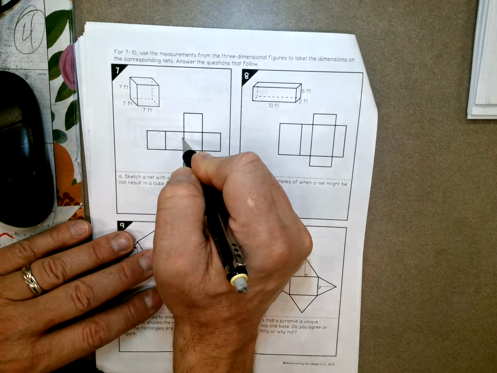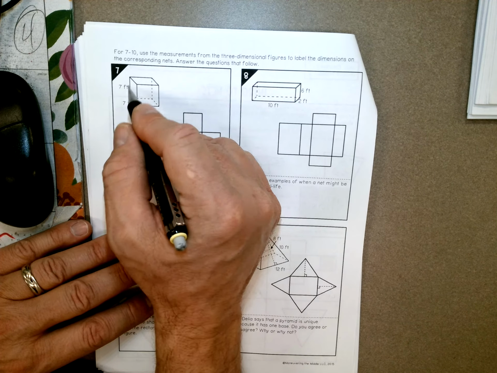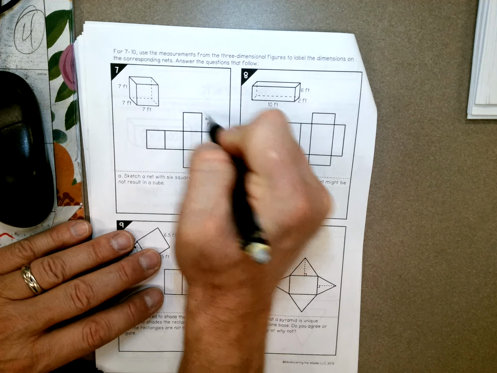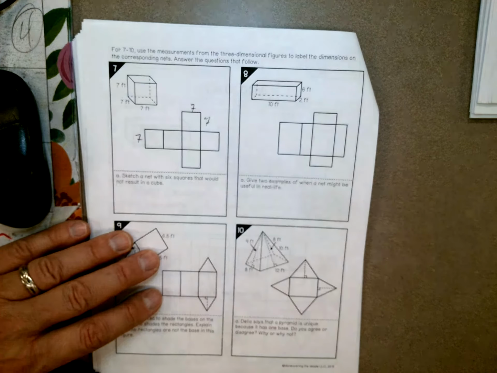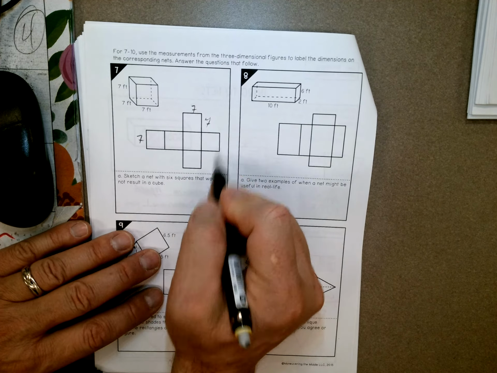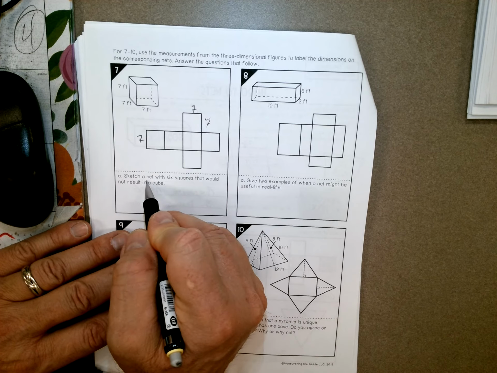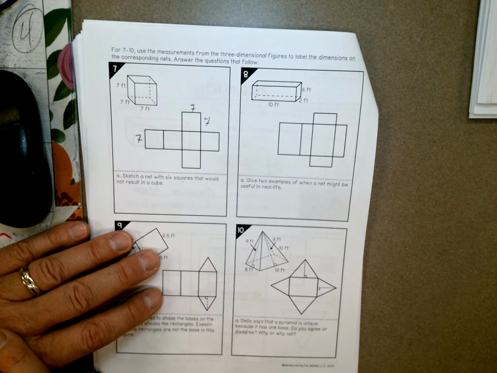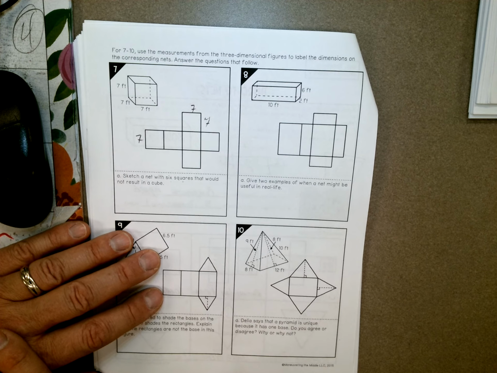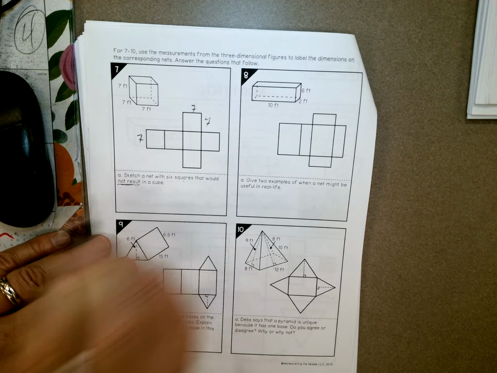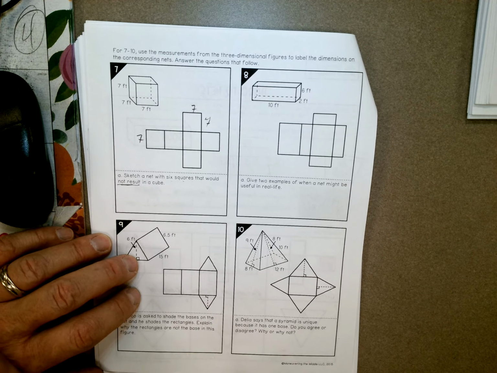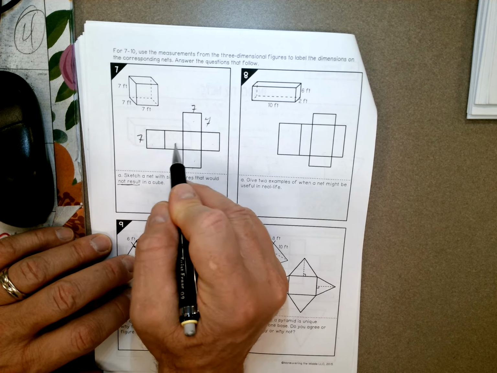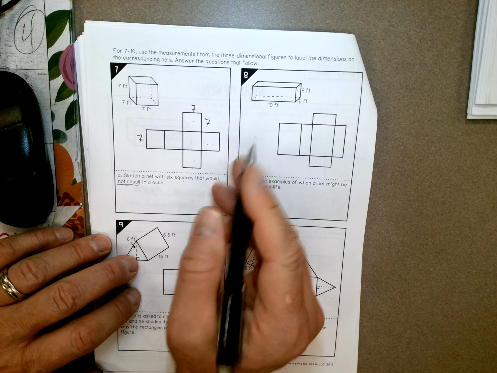Well, since this is a cube and all sides are equal in a cube, I know that this is 7, this is 7, this is 7, and that's really all I need to know because they're all 7. So sketch a net with 6 squares that would not result in a cube, and that's important to see. So we want one that will not. Okay, so this is a net that will. This would fold up, that up, top, left, bottom, and so on.